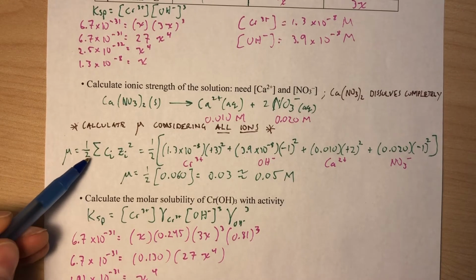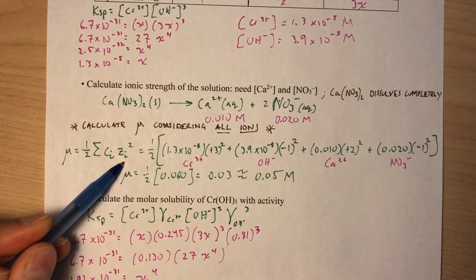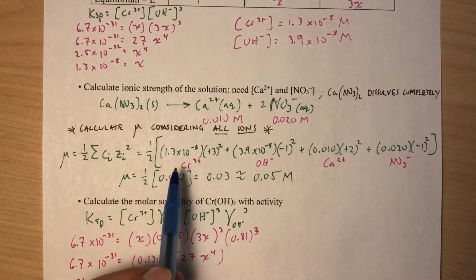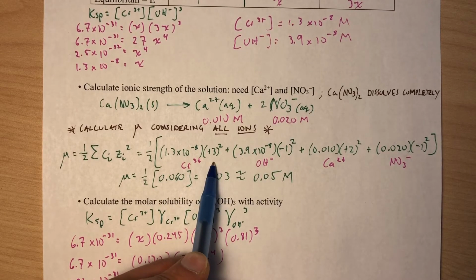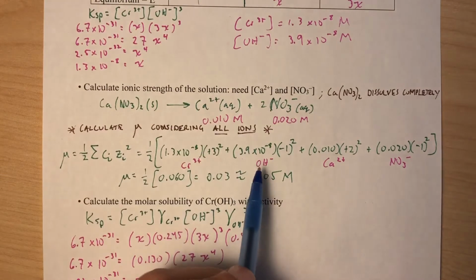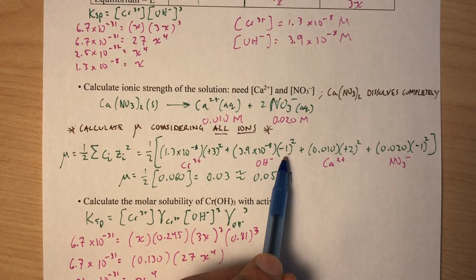So now we have mu is equal to 1/2 times the sum of all of our components, their concentrations and the square of their charges, which are shown here. First, we're going to deal with chromium, which has a concentration at equilibrium of 1.3 times 10 to the negative 8th times its charge, which is 3 squared. So the concentration came from here, the molar solubility, which we calculated. Hydroxide was 3 times the molar solubility. It has a -1 charge.